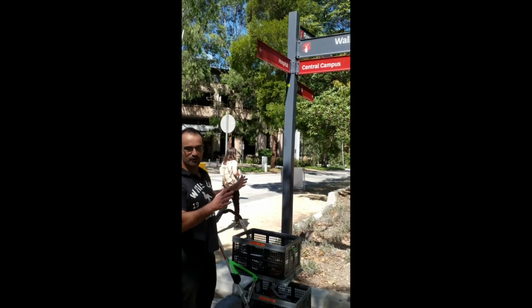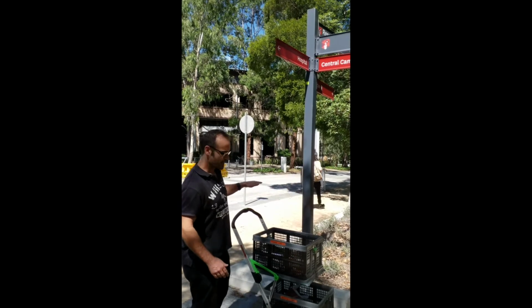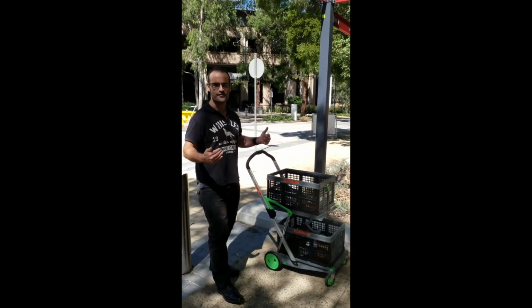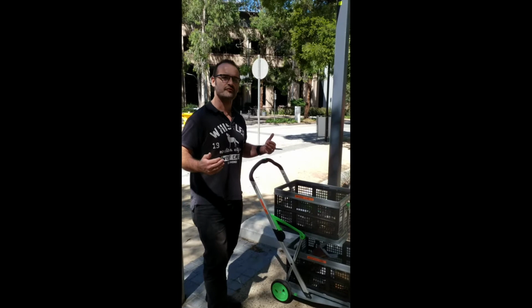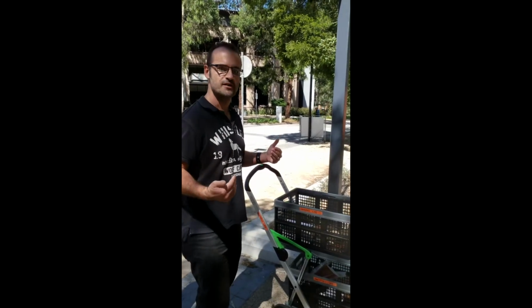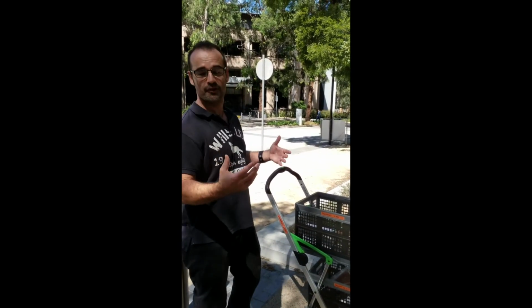We're at the corner of Wally's Walk and Research Park Drive here, and on the Macquarie timeline, this is the start of the solar system. So we're at 4.56 billion years ago at this point. There are no planets, there is no sun.